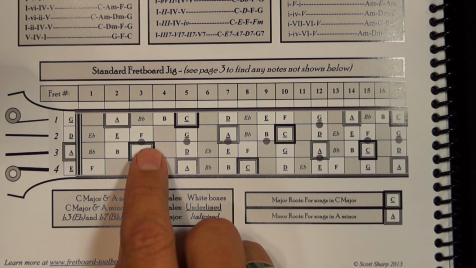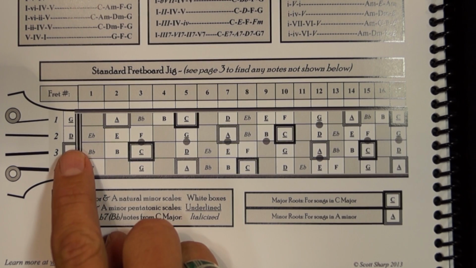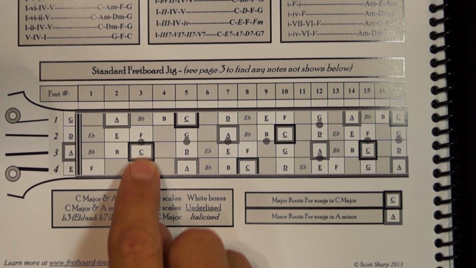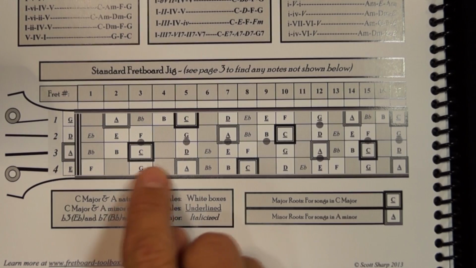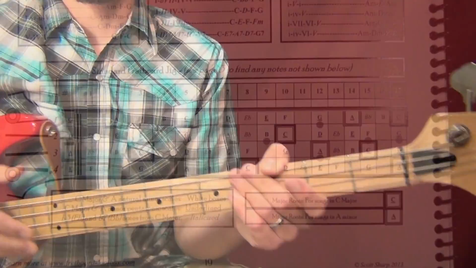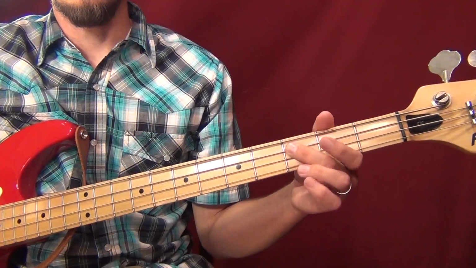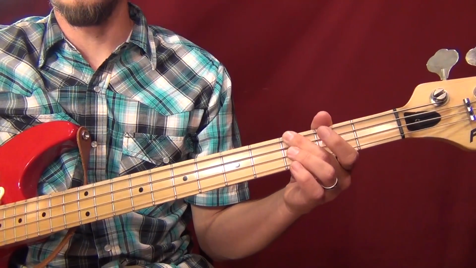So if I wanted to just alternate C and G notes here, the C note is on the 3rd string, 3rd fret, and then there's a G note here on the 4th string, 3rd fret. On a bass that would look like this. Here's C note, G, C, G, C, G.